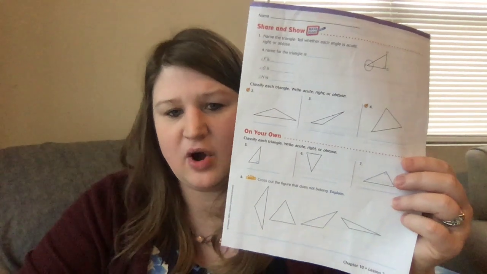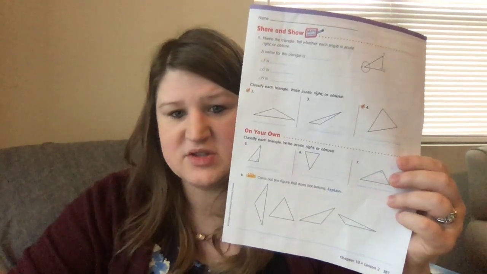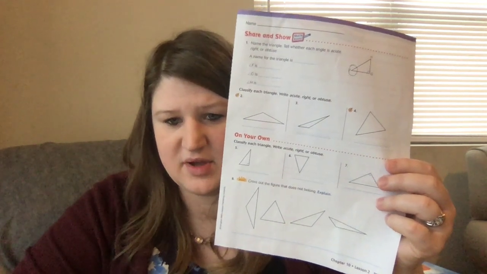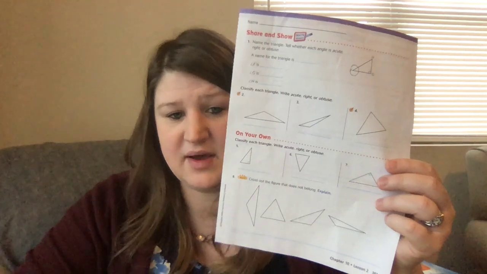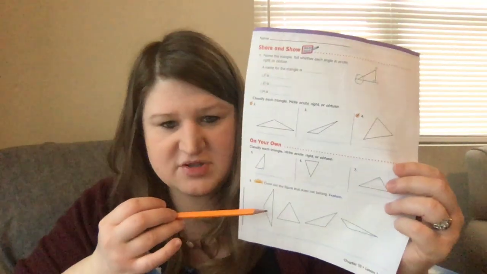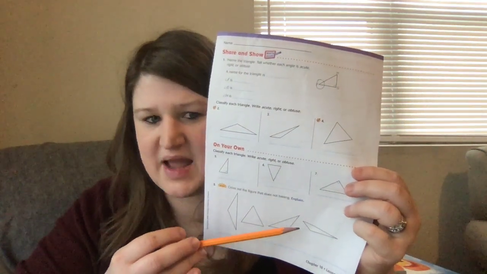So it gives you 4 different types of triangles. So all of those are triangles, but you're looking at which one doesn't belong. There's 3 of them that are all the same type of triangle, and then one of them is not. So you're looking at which one does not belong, and you're going to cross it off. So if you're responding to me in the email, you can say which one you crossed off. So did you cross off the first one, the second one, the third one, or the fourth one? Which one does not belong?